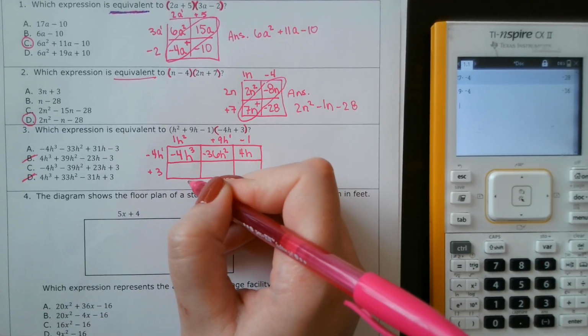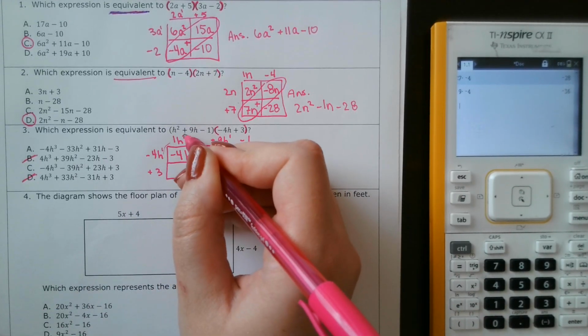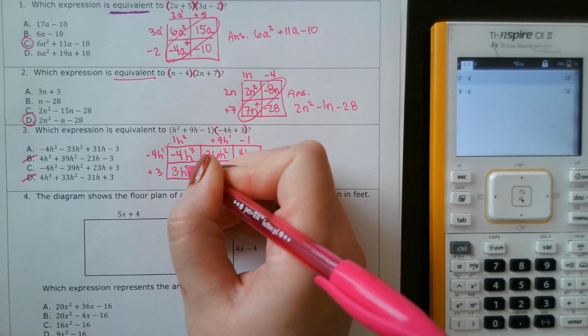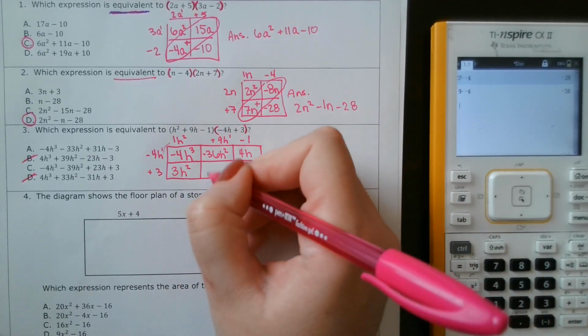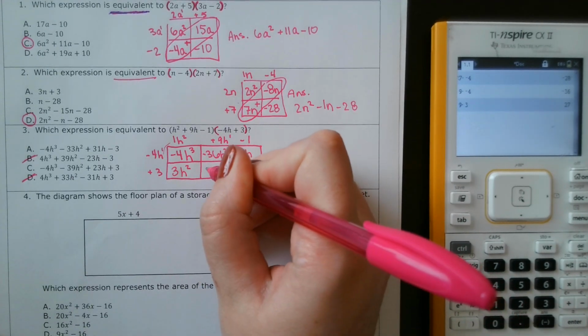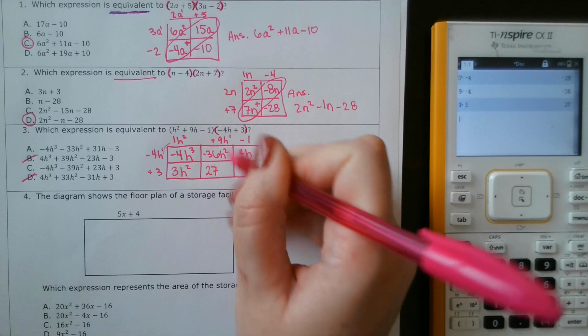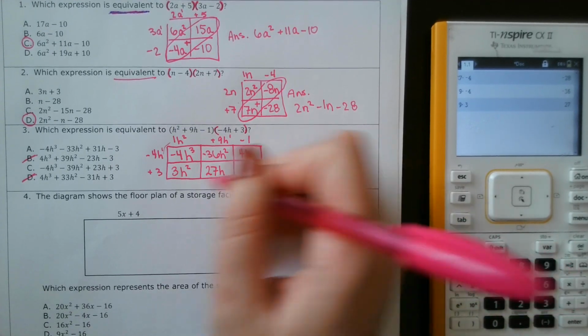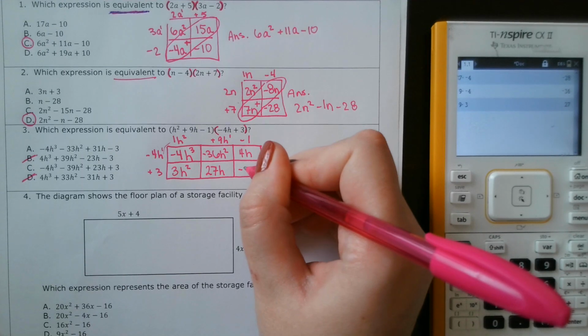Next, I have this bottom box. We'll multiply 1h squared times 3. That's just 3h squared. Now here I have 9 times 3, which is 27. And that had an h, so will our product. Lastly, we have negative 1 times positive 3, which is negative 3.